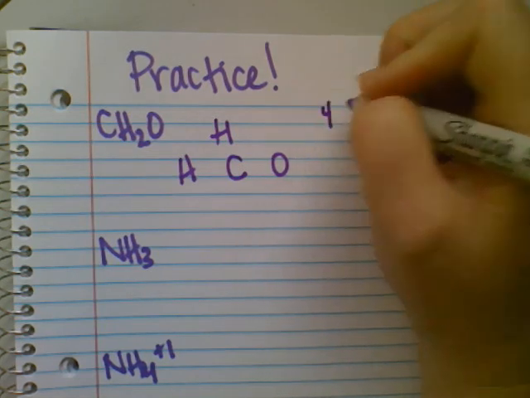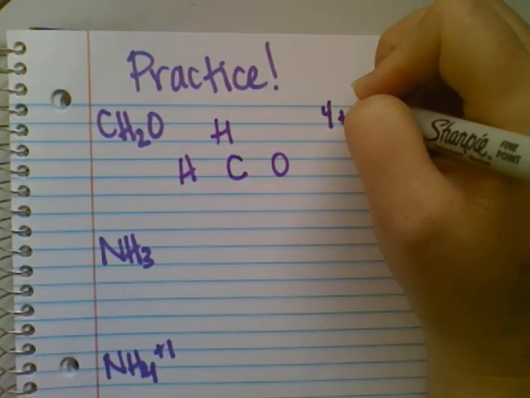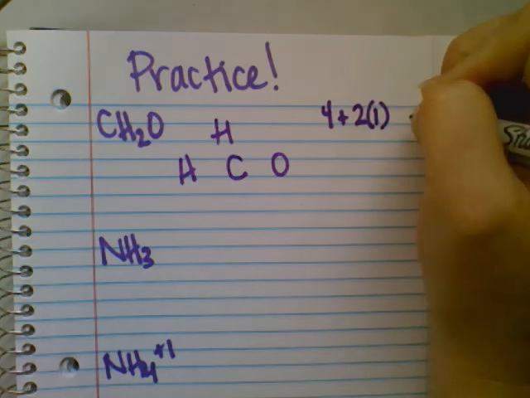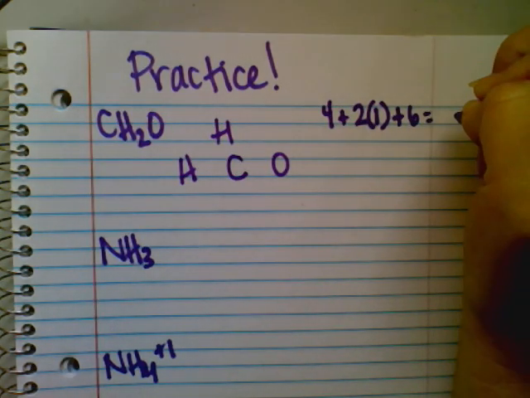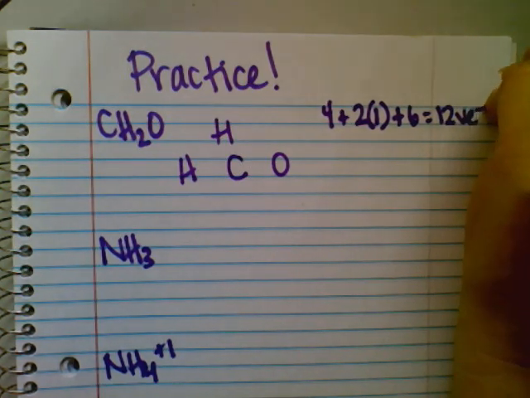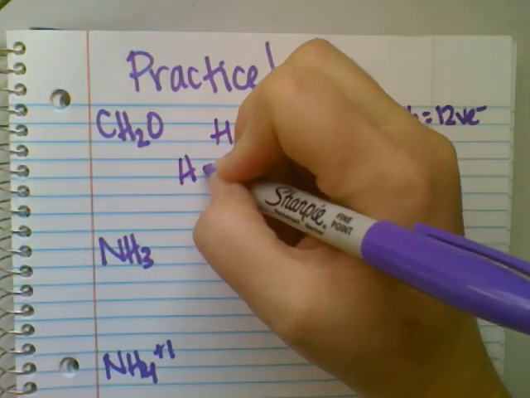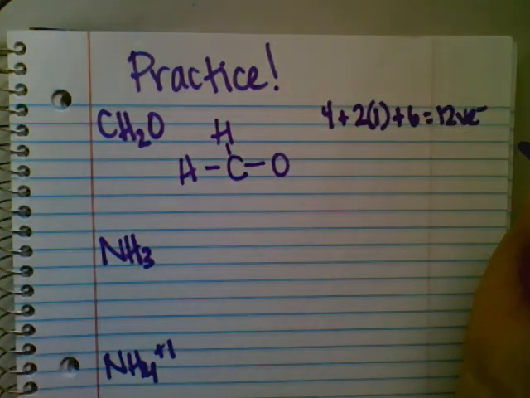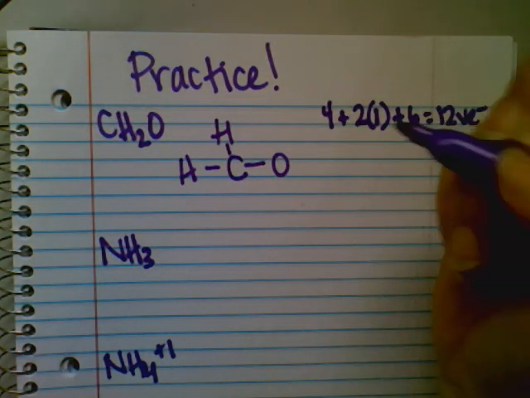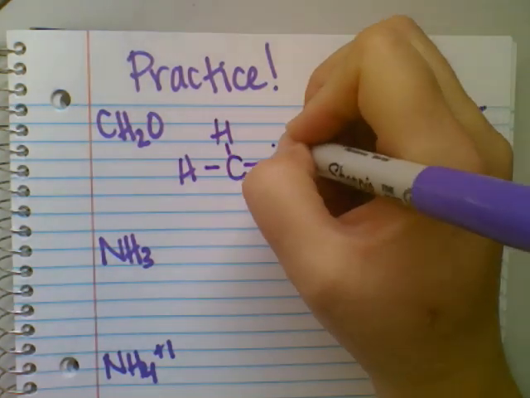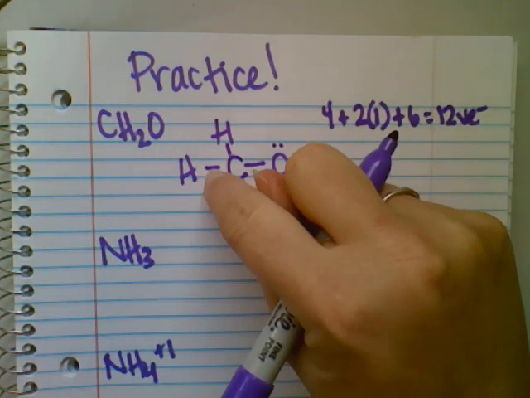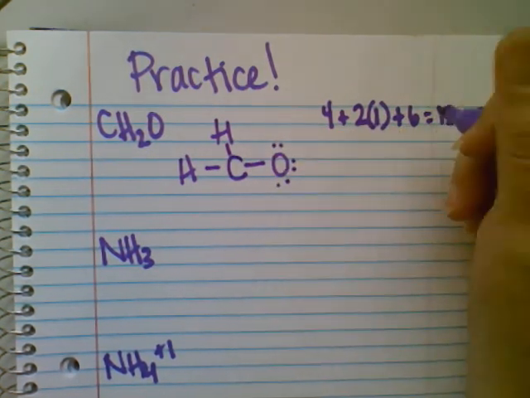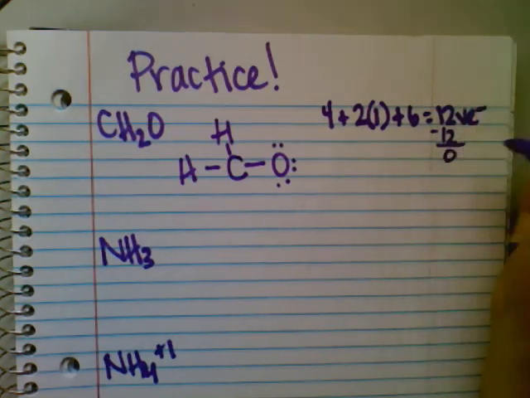I have 4 valence electrons from carbon, plus I have 2 hydrogens that each have 1 valence electron, plus 6 from the oxygen. That's going to add up to 12 valence electrons. I connect everything to the center. I complete the octet on the atoms around it. Hydrogen doesn't want an octet, so I'm only going to add 6 electrons to the oxygen. I'm going to count how many valence electrons I've drawn. 2, 4, 6, 8, 10, 12. So I don't have any electrons left over.